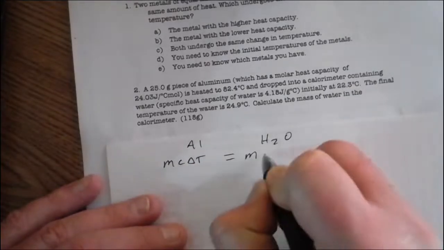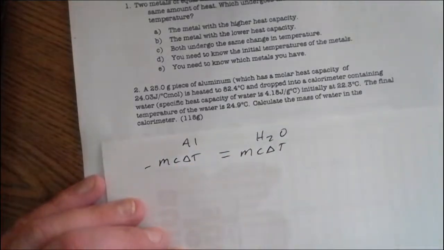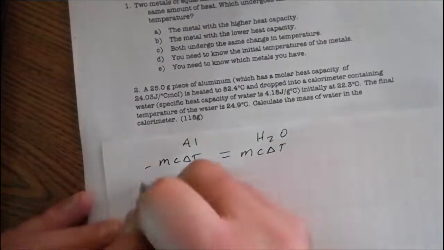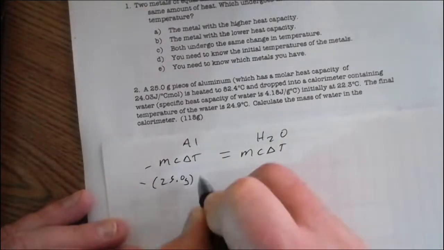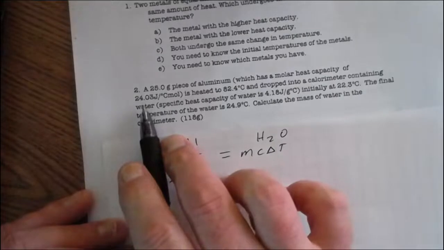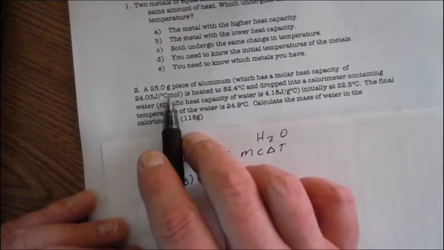We have MC delta T. Again, one side's going to be negative. We're going to take the aluminum, which is 25.0 grams. We're going to place it in, it has, oh wow. Look at that. So it's kind of a tricky problem.